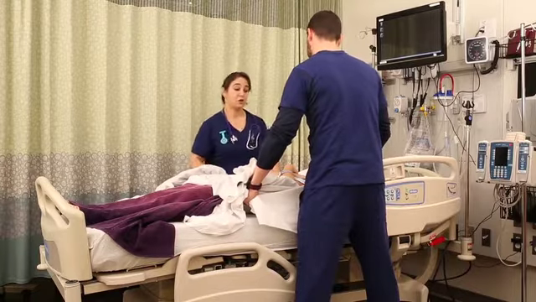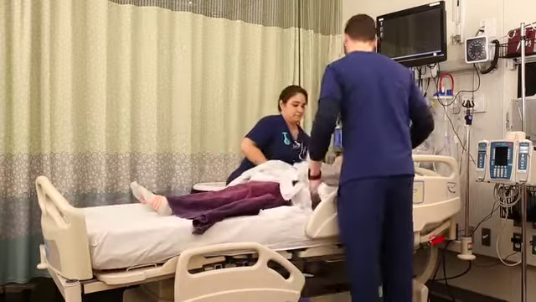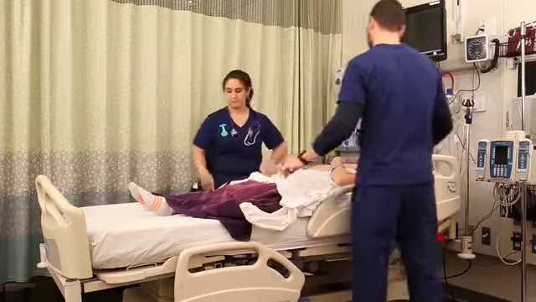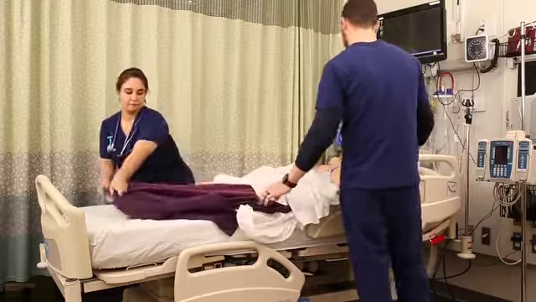On the count of 3, you lift and step towards the head of the bed. The big thing here is you shouldn't be dragging the patient. If the patient's too heavy to avoid that, use Trendelenburg or get more help.